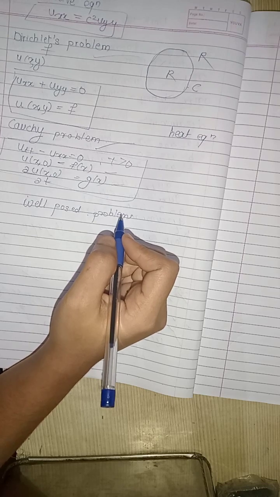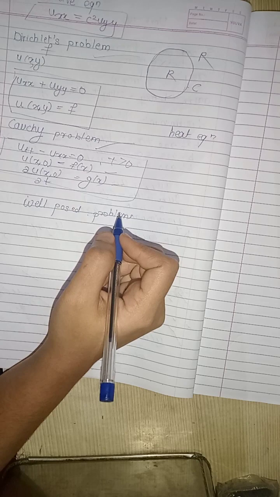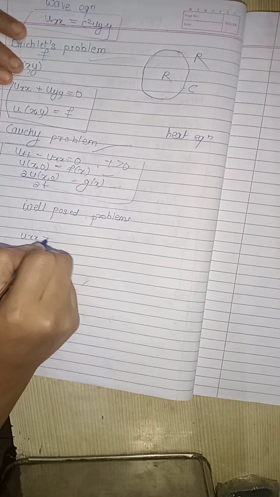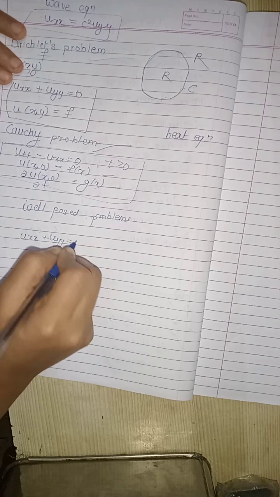But now if we consider the Laplace problem, we know that the Laplace equation is given by uxx plus uyy equals 0.